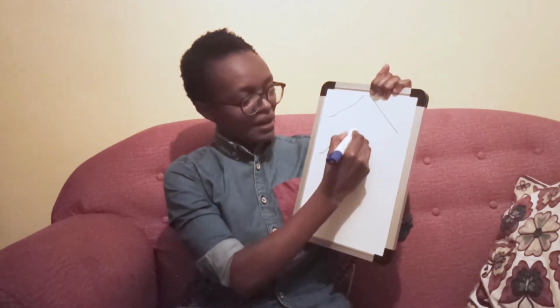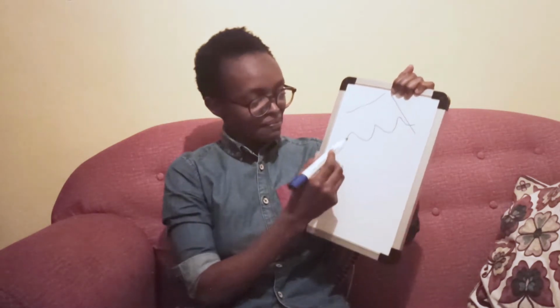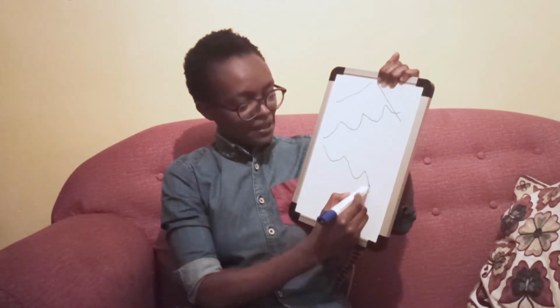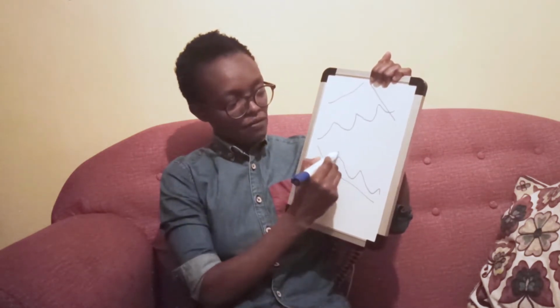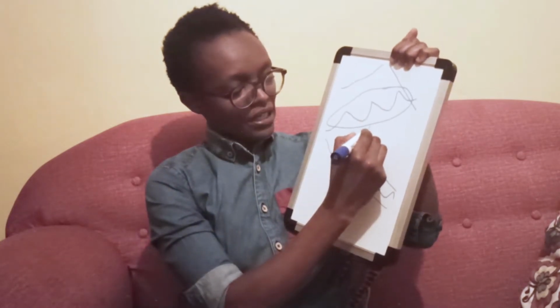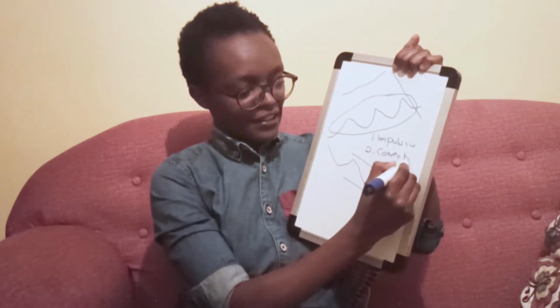So it kind of moves up, then down, up, down, up, down in the case of an uptrend, and it moves down, then up, down, up, down, up in the case of a downtrend. So this movement here now creates another 2 main phases. The first one is called an impulsive phase, and the second one is a corrective phase.